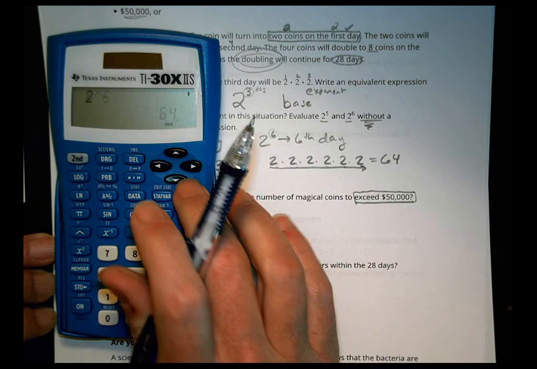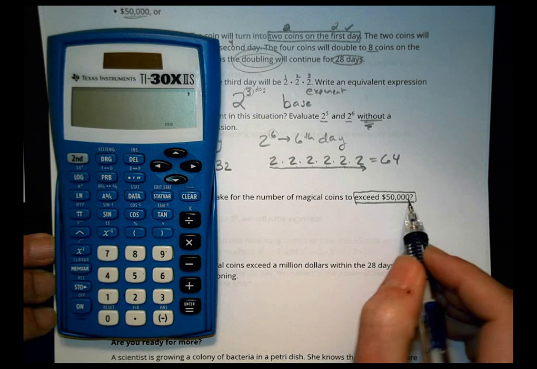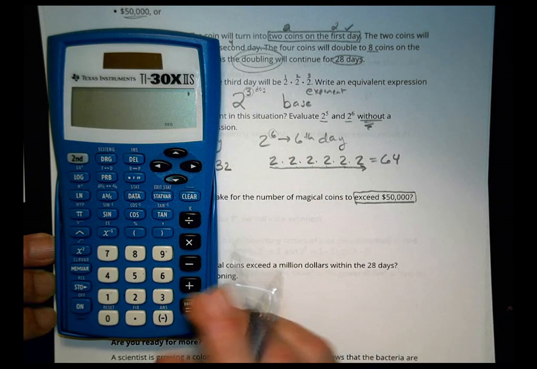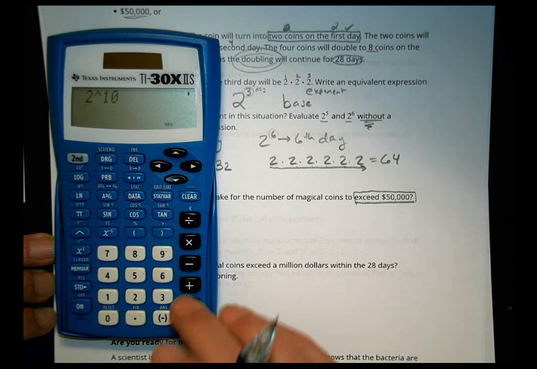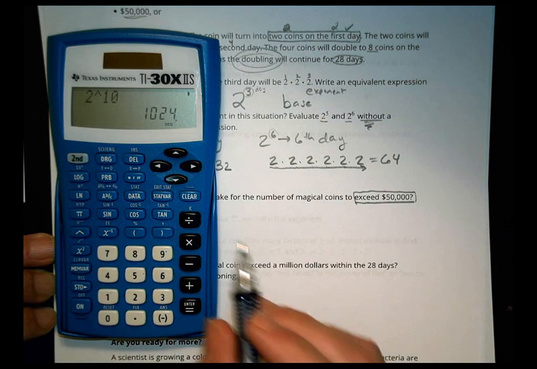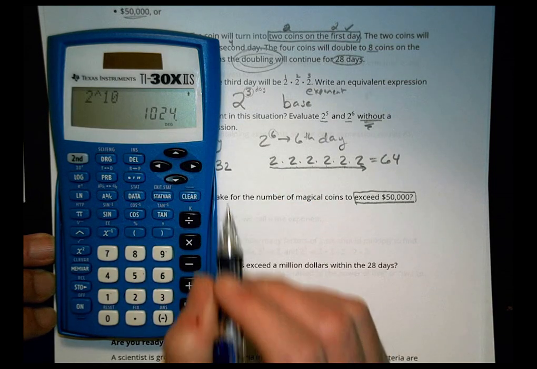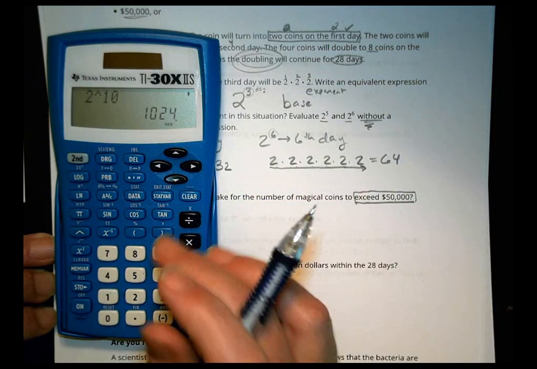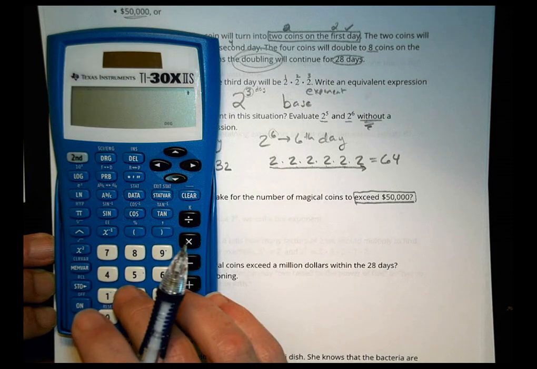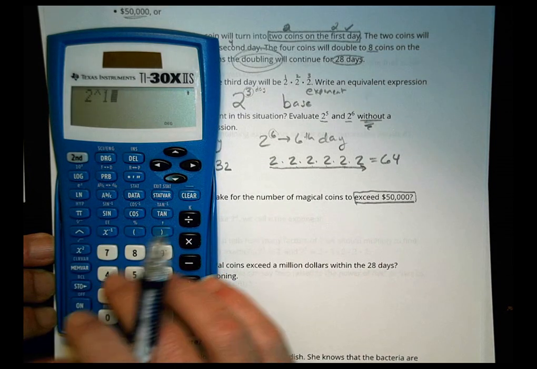Okay, so to find out which number would get me above $50,000, I could just try 2 to the 10th power, for example. And I can see the 10th power, I have 1,024. Now, the 11th is going to double that, and then it's going to keep doubling. So I'm not quite close. So let's try another number. Let's do 2 to the 15th power.